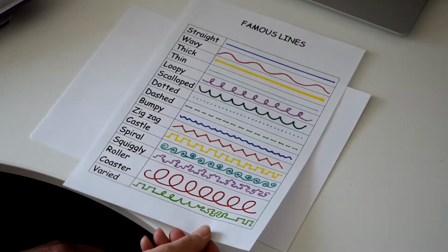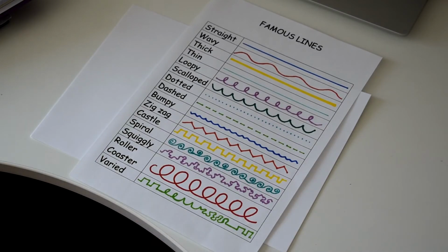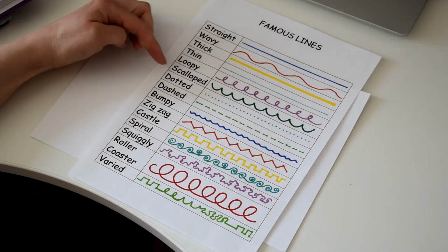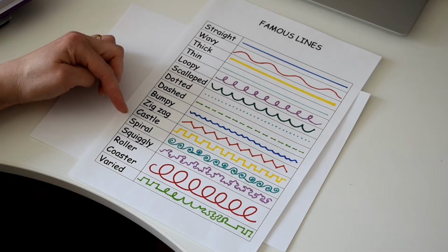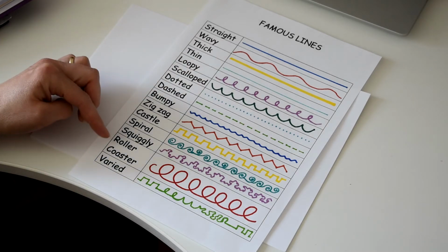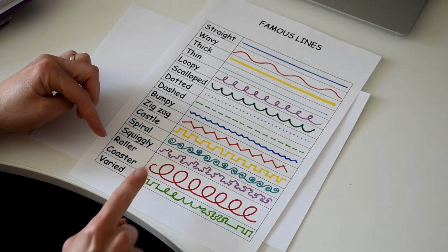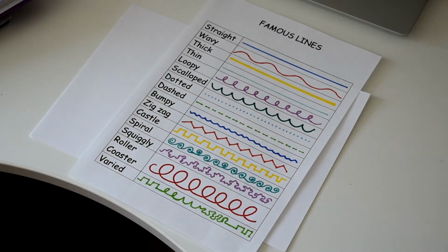Okay, so what we're going to be doing is we're going to look at different lines. Now I think I have spoken about lots of these different lines before. I've drawn a really quick example of each of the different kinds of lines that you've got, so you should be able to see those on the sheet. We've got our straight, wavy, thick, thin, loopy, scalloped, dotted, dashed, bumpy, zigzag, castle, spiral, squiggly, roller coaster, and varied. So that's just a combination of lots of different types of lines, okay? So lots of different kinds of lines there.